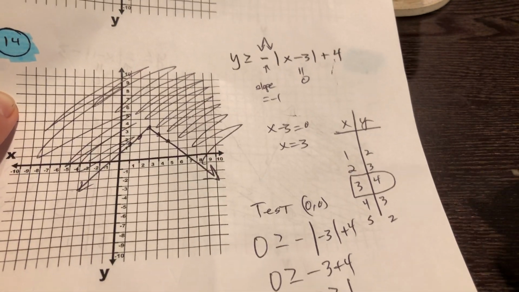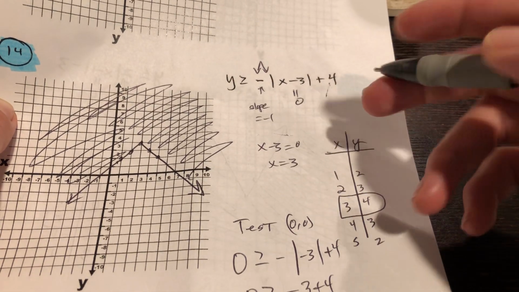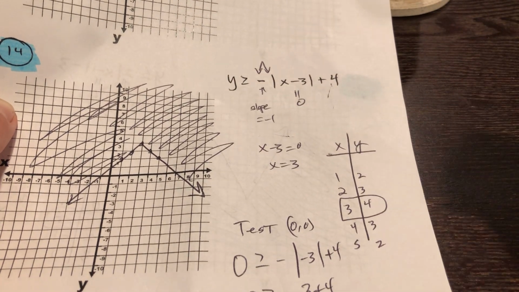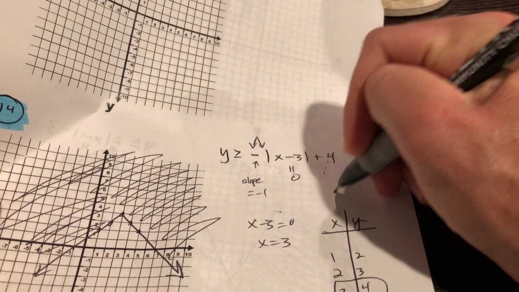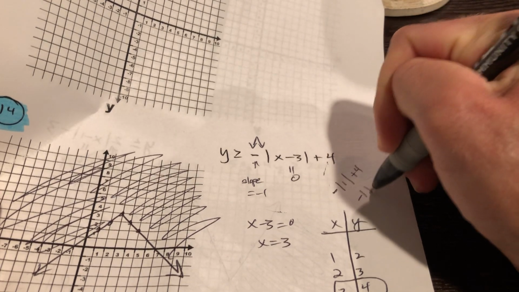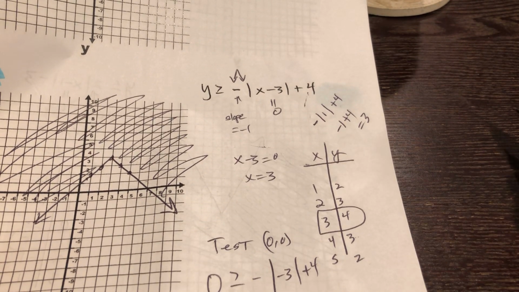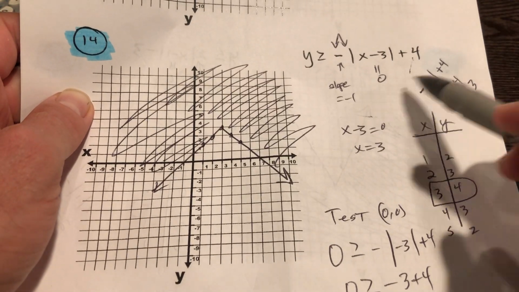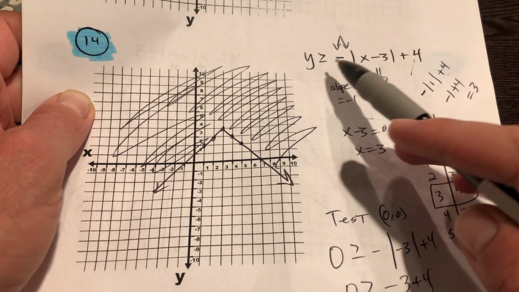Again, I can plug something in for x. Like 4, if I plug 4 in for x, 4 minus 3 is 1. I have the opposite of the absolute value of 1, which is the opposite of 1, plus 4, which is 3. Look at that, 3 again. I went from 4 to 3, I lost 1. Now, y is all by itself, so you can trust if it's greater than this graph, you're going to shade above. Again, it is a negative.